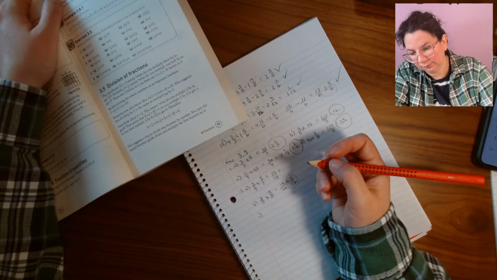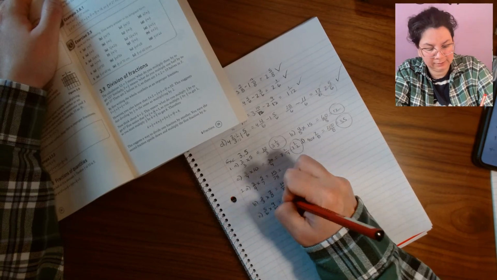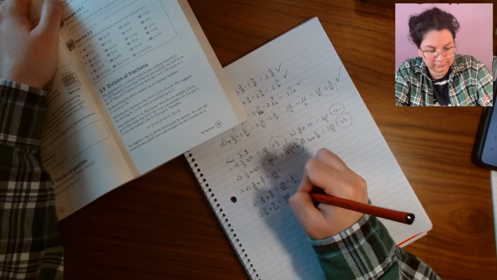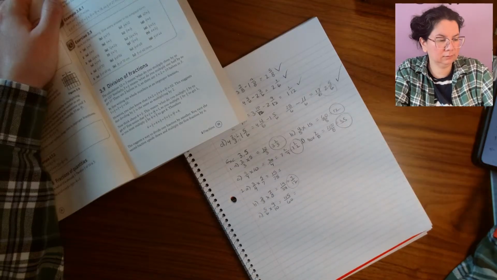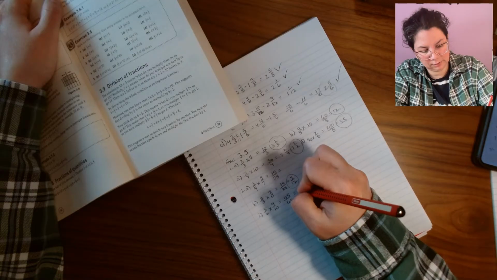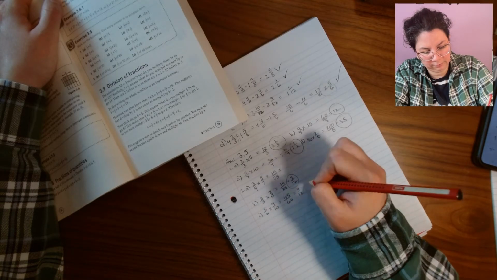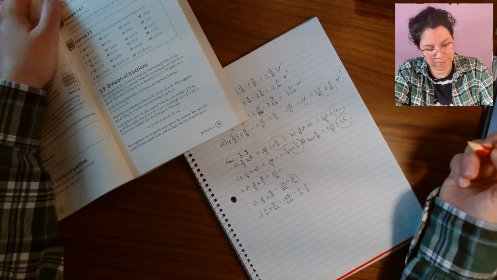C. 5 over 6 times 9 over 10 is 45 over 60, which is 9 over 12, which is 3 over 4.